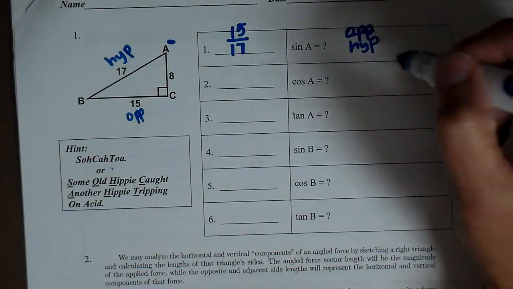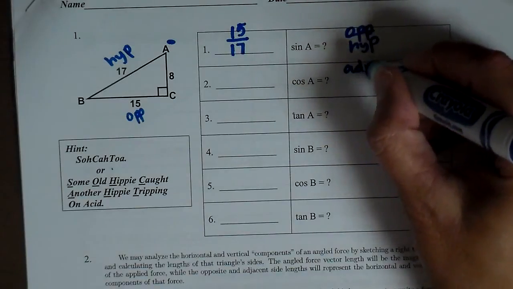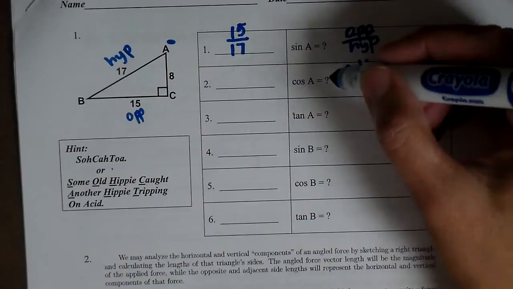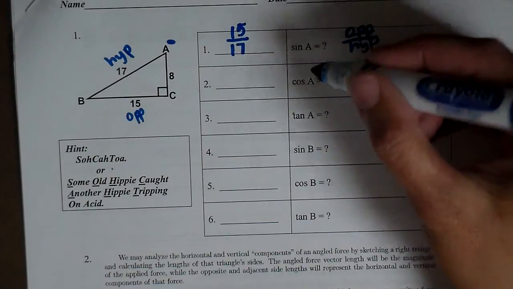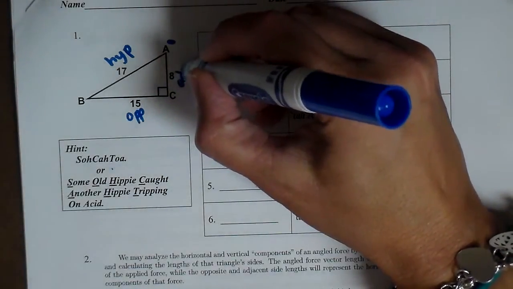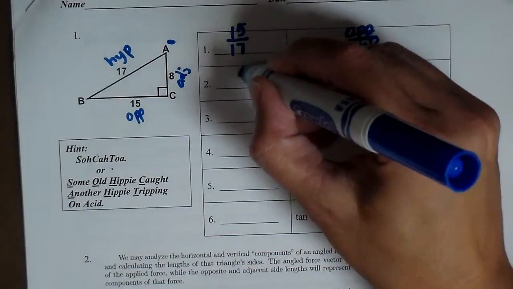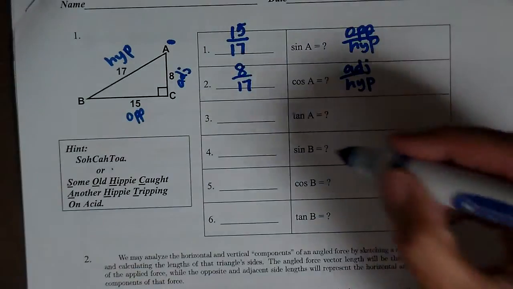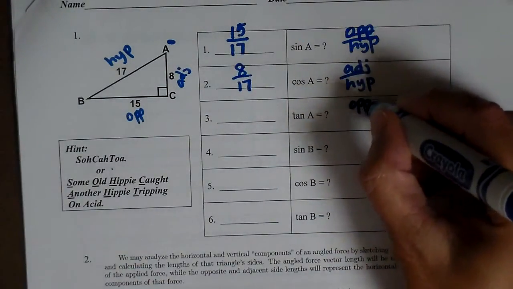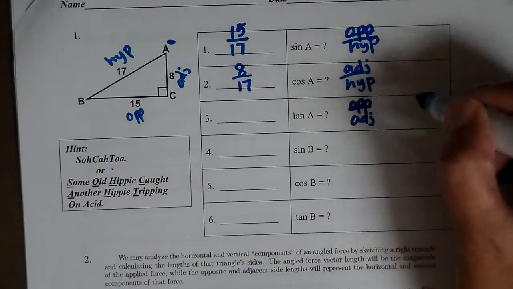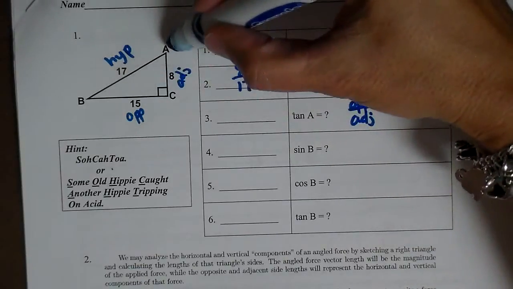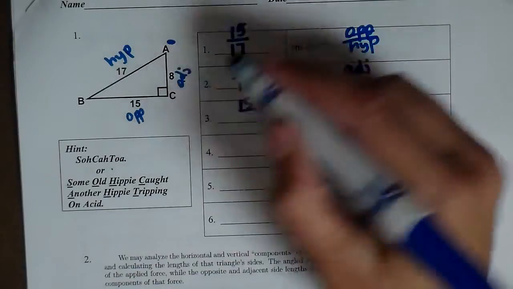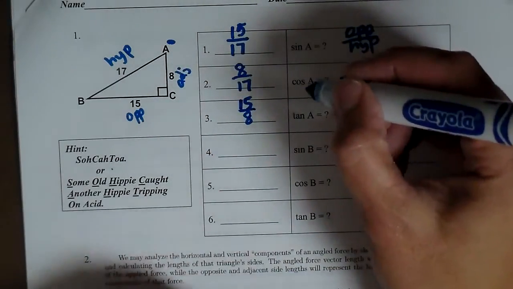Now let's look at cosine. Cosine is adjacent side over hypotenuse. So the cosine of A is the side adjacent to A. And which side is adjacent to A? 8, over the hypotenuse, which is 17. So that's the cosine of A. Tangent is opposite over adjacent. So the opposite side from A is 15. The adjacent side to A is 8. So that's how we do that angle.